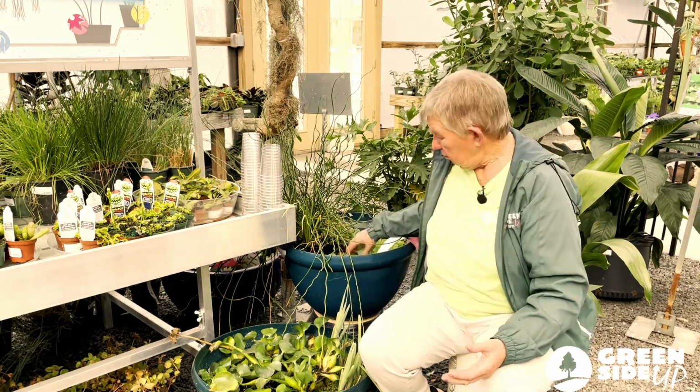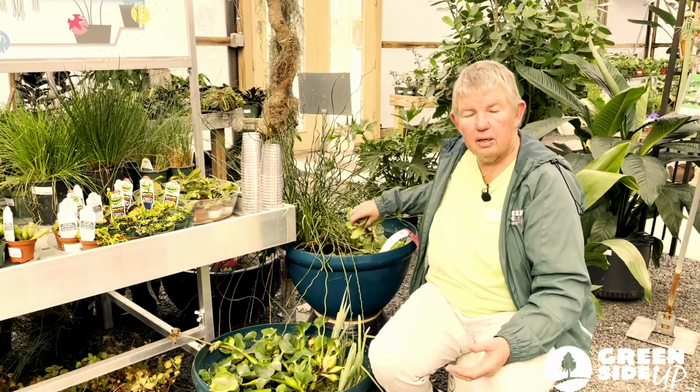There is a plant I want to talk to you about. Now, it's called duckweed, and duckweed multiplies even faster than these, and it will literally take over. My advice is don't get duckweed, because it will take over your pond and it's really, really hard to get rid of.